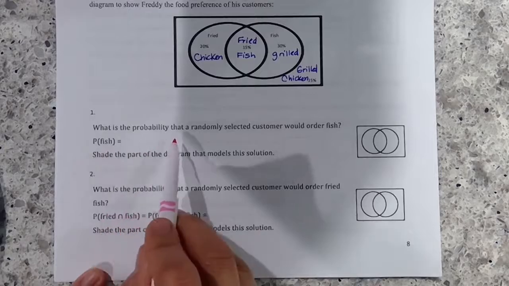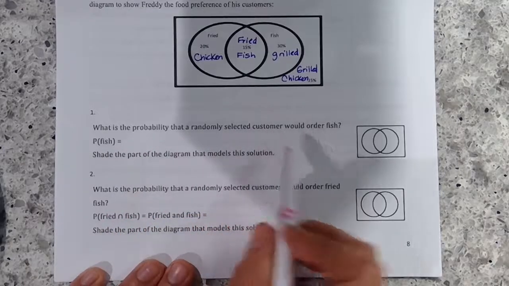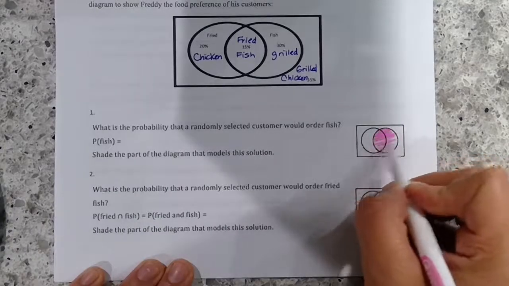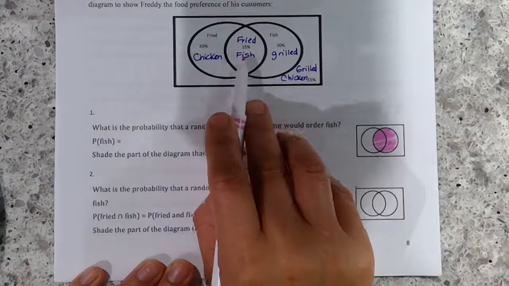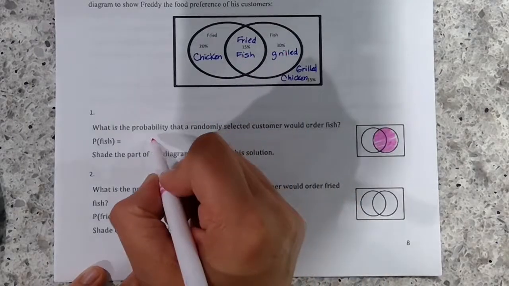So first question says, what's the probability that a randomly selected customer would order fish? Well, probability that they would get fish is all of this. So that's going to be your 15 and your 30%. So that is 45%.